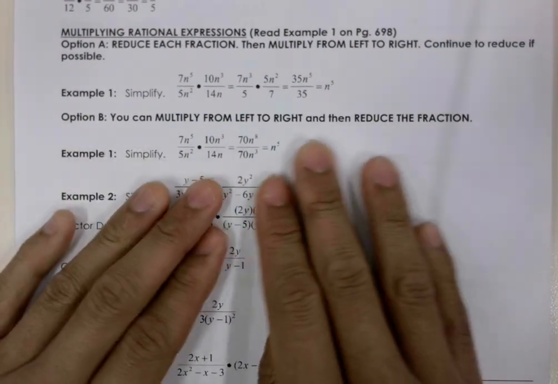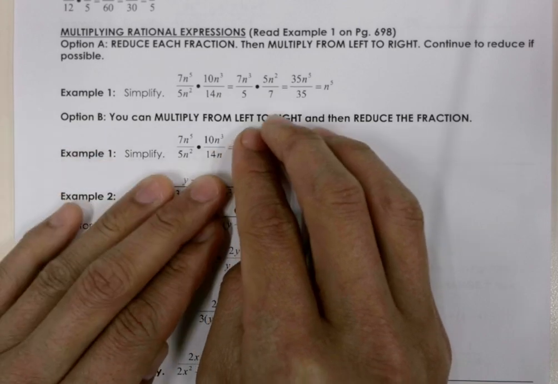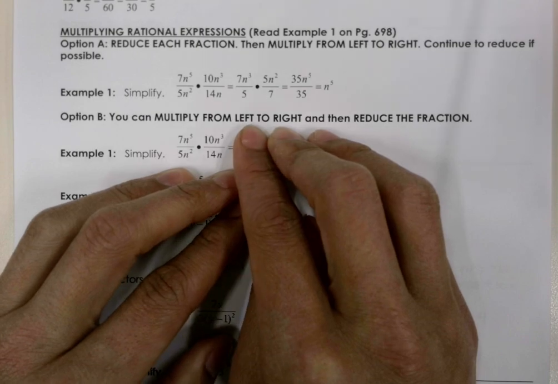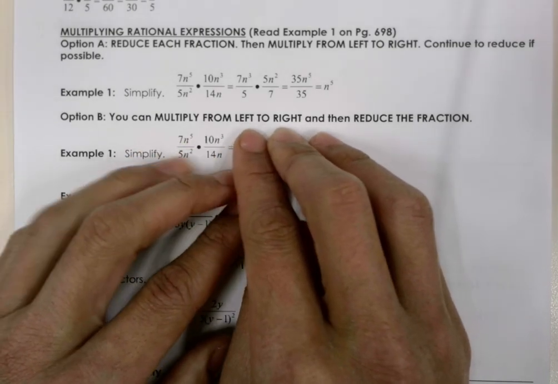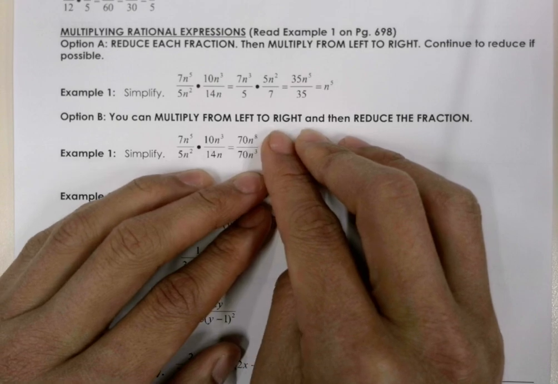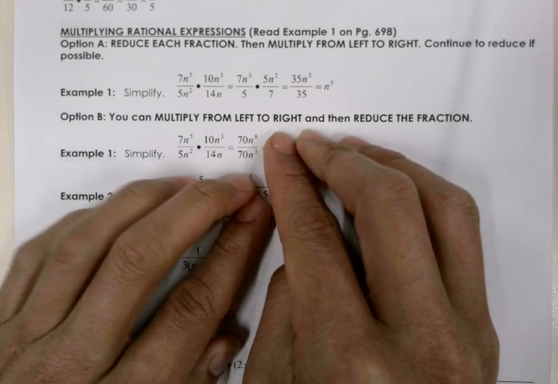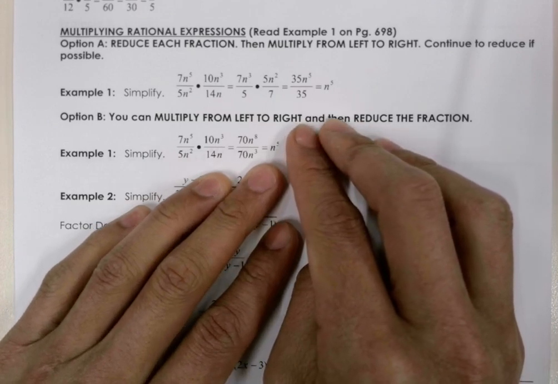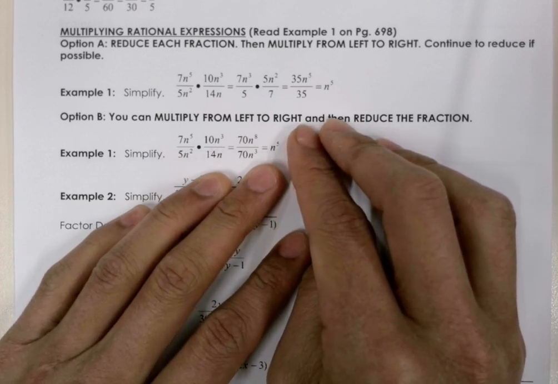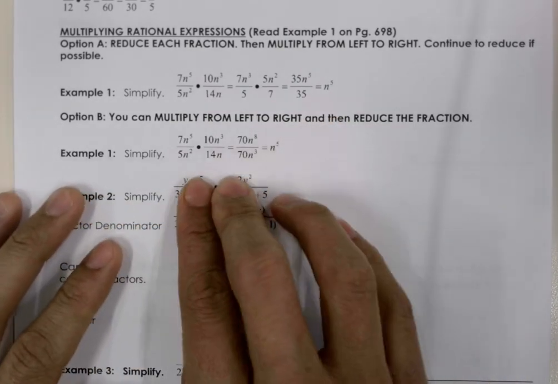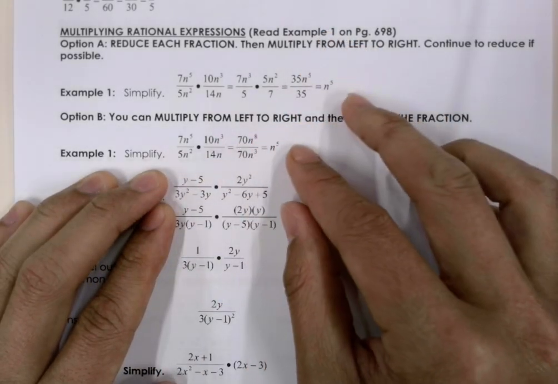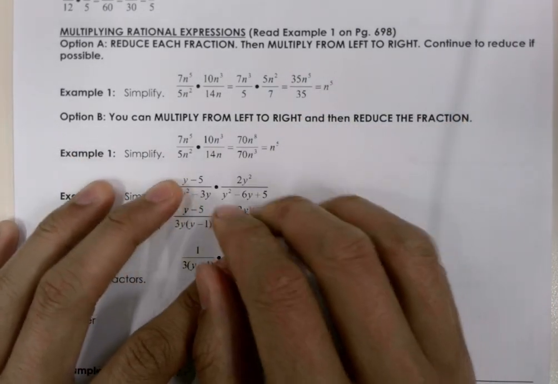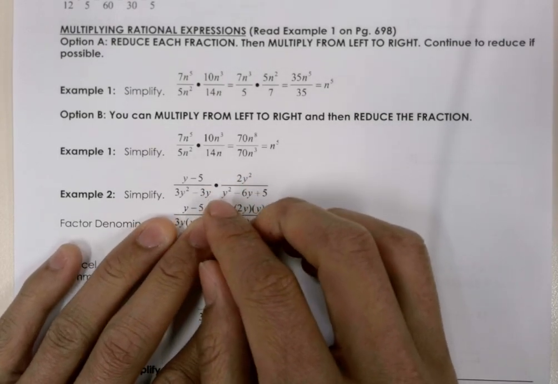So that's example 1. And then also, let's go ahead and look at that same example, but now we're going to multiply first and then reduce the fraction. So if we multiply first straight across, we're going to get 70n to the 8 over 70n to the 3. And so we can simplify that to n to the 5. Okay, so 2 different ways. They'll lead you to the same answer. And it's your choice, right? Which way you want to use. And so let's go ahead and look at example number 2.